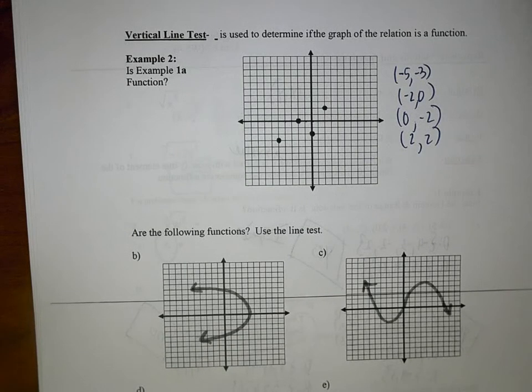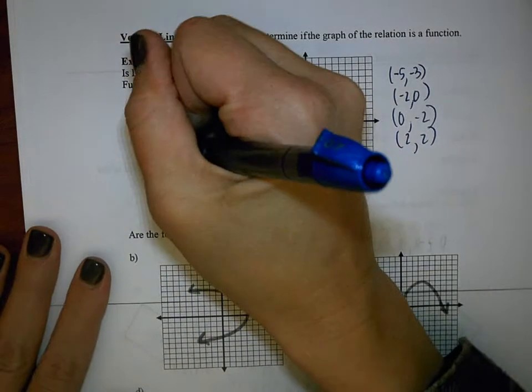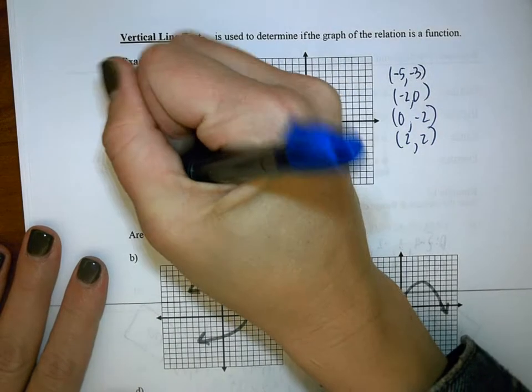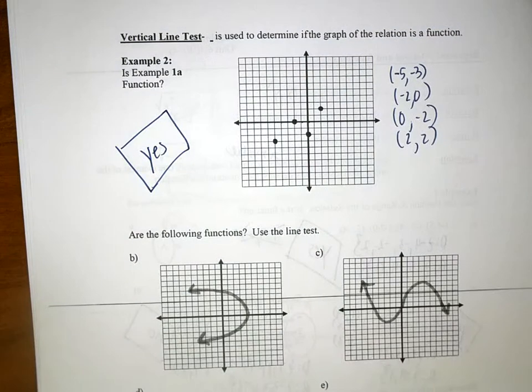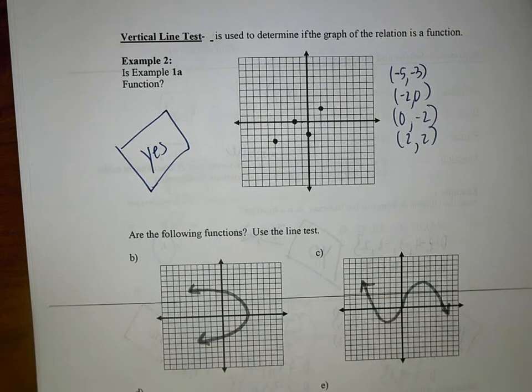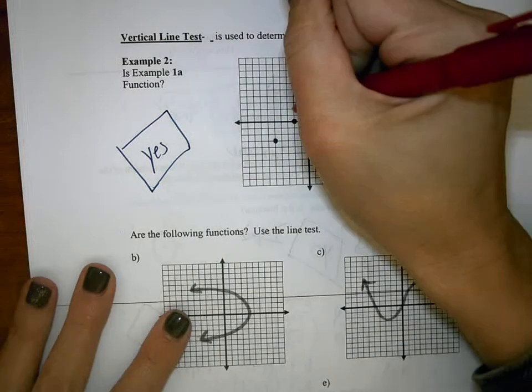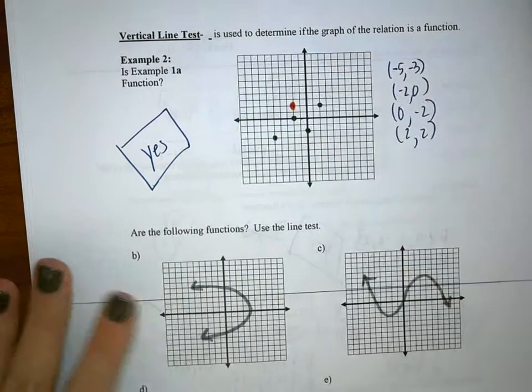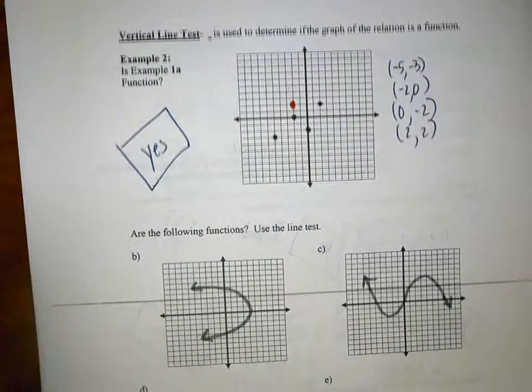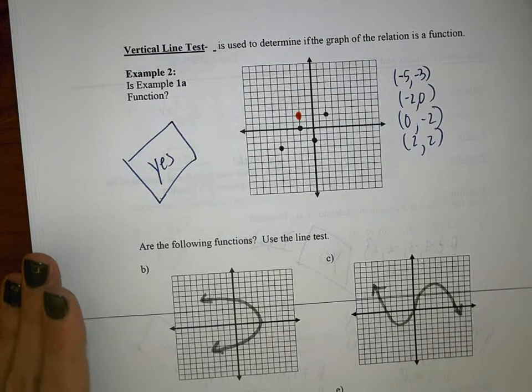Okay, so right now, is this a function? Yes, because none of the x values repeat. If the line touches two places at once, it's not a function. Right, so I'm going to just throw another point on here, okay? And let's just say my point is right here. What ordered pair is that right there? 2, 2.